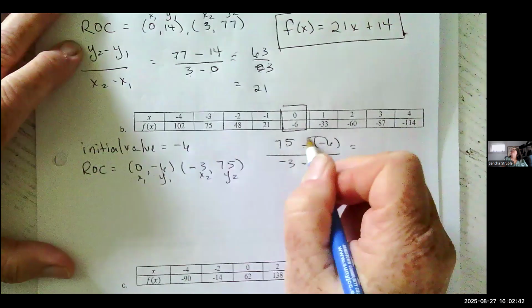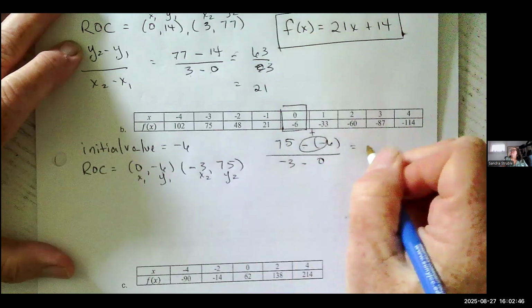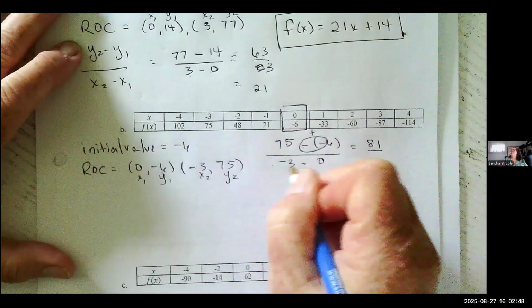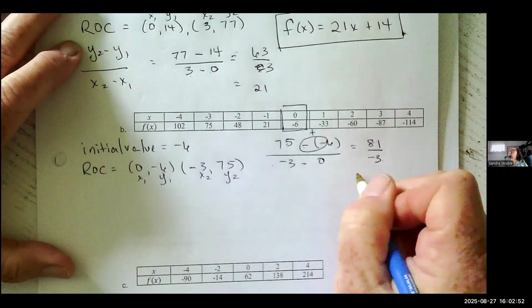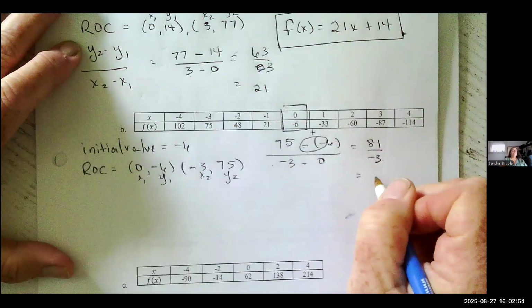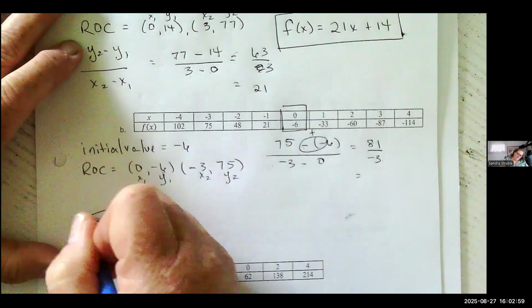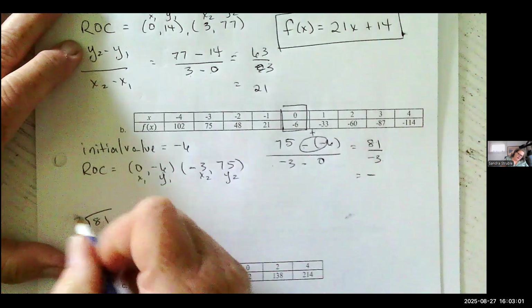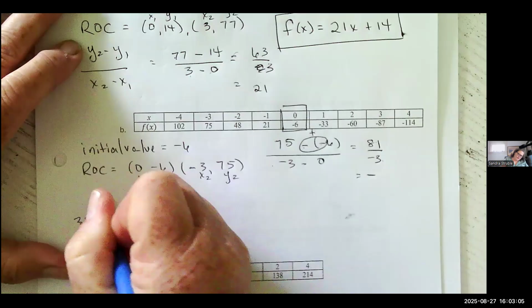Negative and a negative becomes a positive. So 75 plus 6 is 81. -3 minus 0 is -3. And then you can just divide this. 81 divided by 3. Let me do this real quick. I do not have my calculator. I know it's going to be a negative. 3 goes to 8 2 times 6, 21, so 7, so 27.